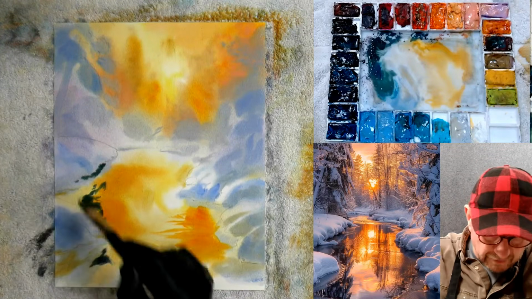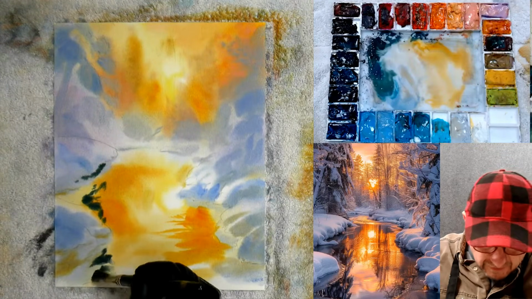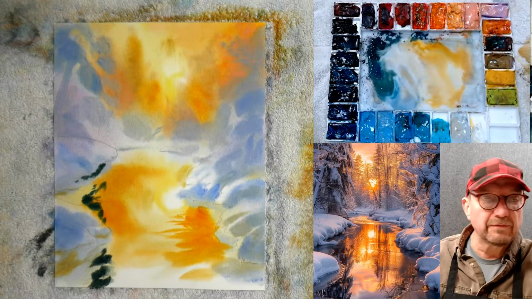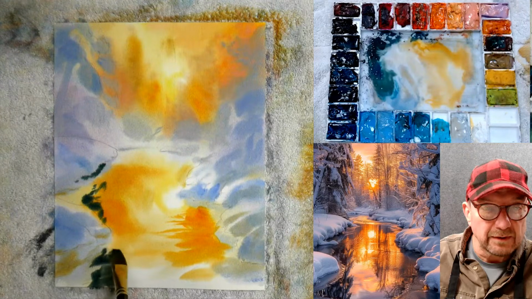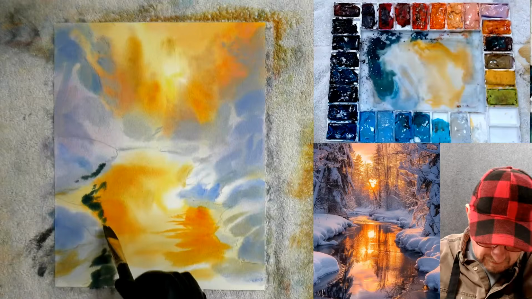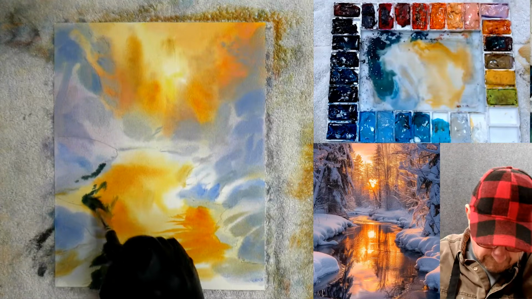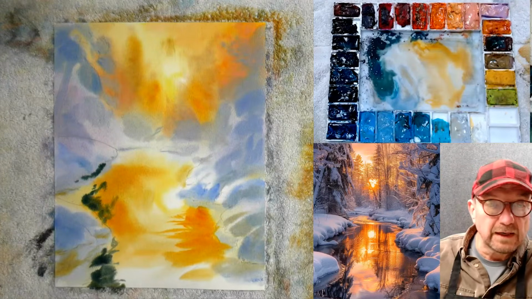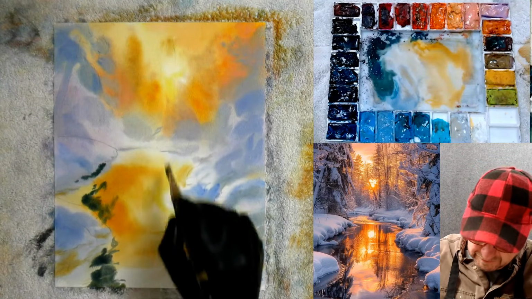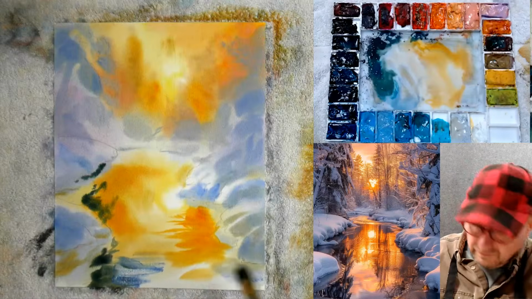If you know what you're going to put up there, then you can put it in later too and wet it, and then it'd be fine. But I just want to put a little bit in there now to get the softness to it. And then, of course, the violet-y blue is down here. Because the sun is here, let's bring this over a little bit.